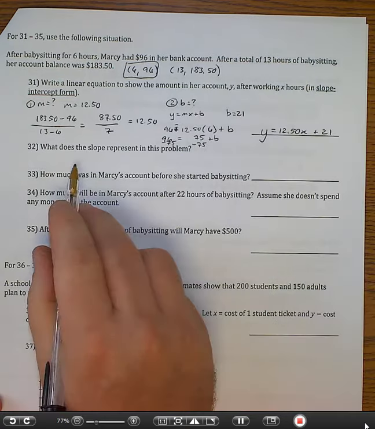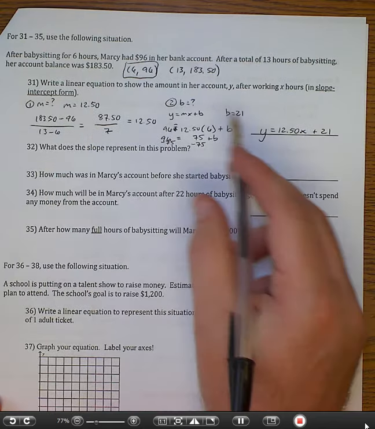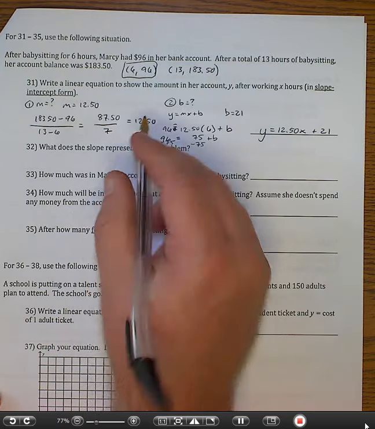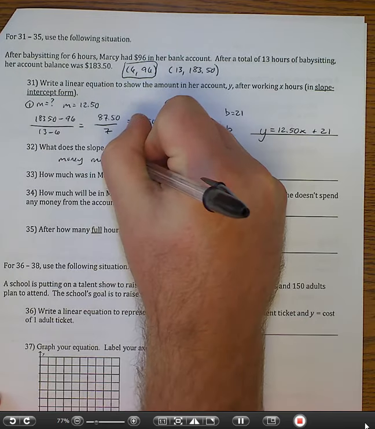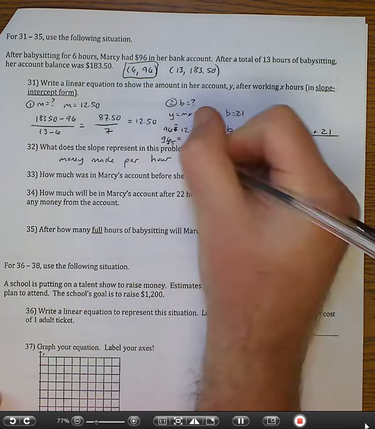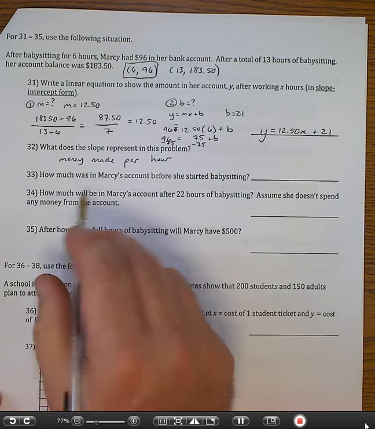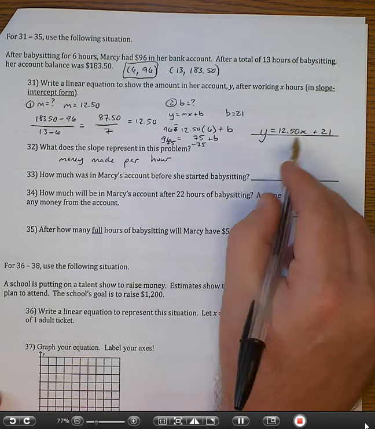What does the slope represent in this problem? So I kind of gave it away when I talked about that. That is the amount made, or money made, per 1 hour, or per hour. Okay? She makes $12.50 per hour. How much was in Marcy's account before she started babysitting? So when she did 0 hours of babysitting, she had $21 in her account.